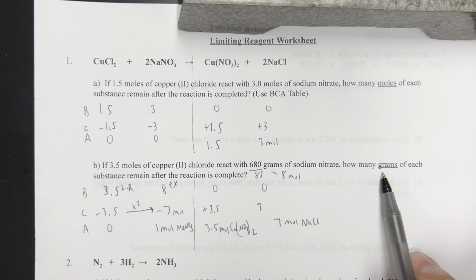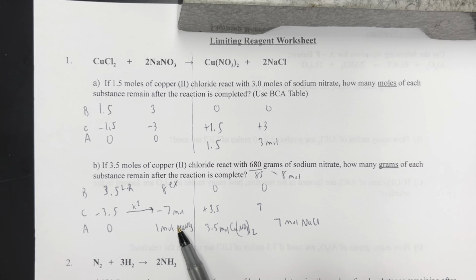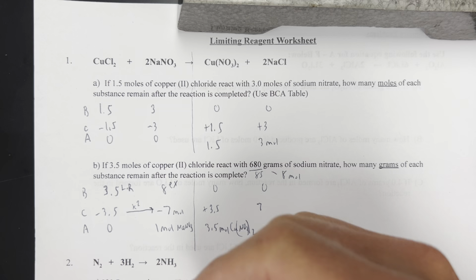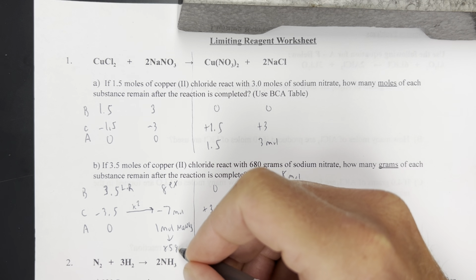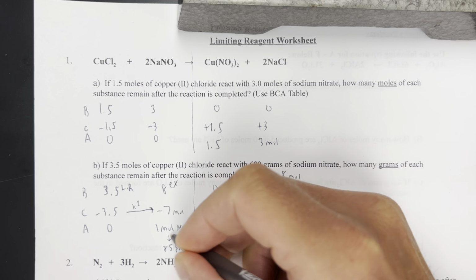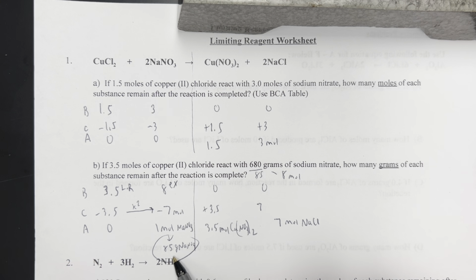It does want grams of each substance. That's 0 grams. A mole of NaNO3, we just add up in the periodic table. A mole of NaNO3 is 85 grams. So there's 85 grams of NaNO3 left unreacted out of the 680 that were available. Used all of it except for 85.